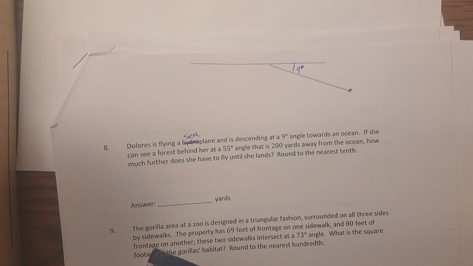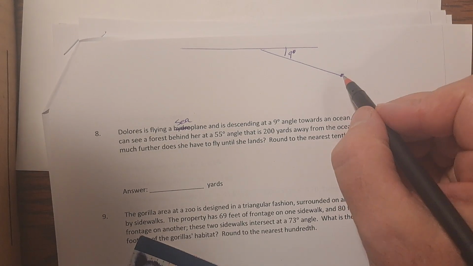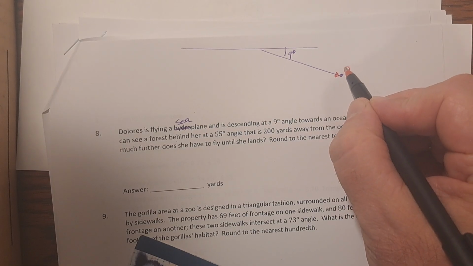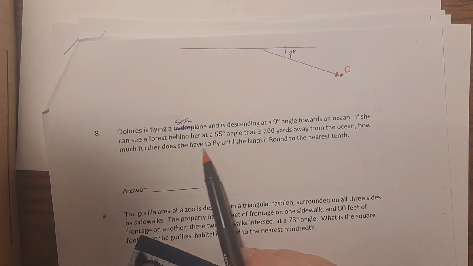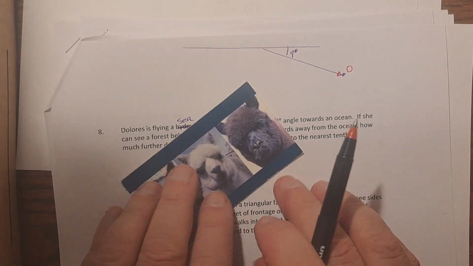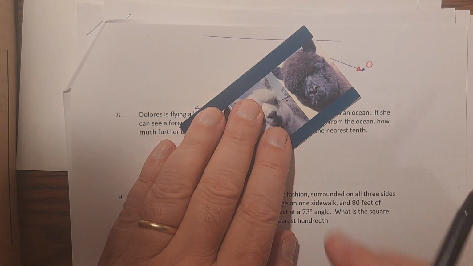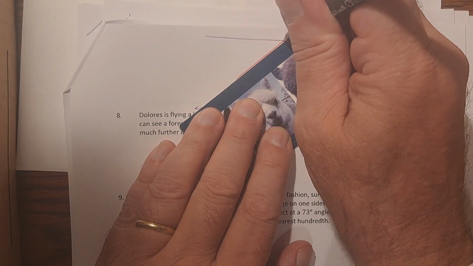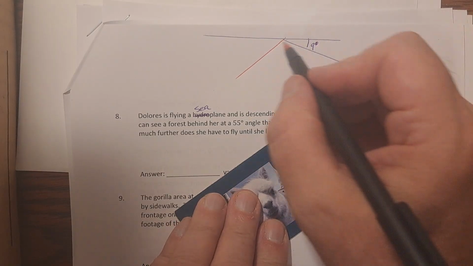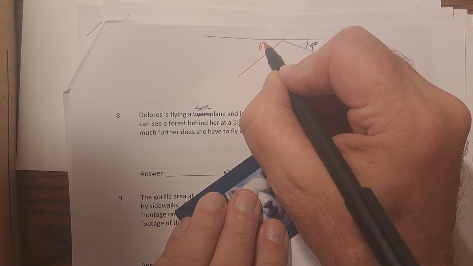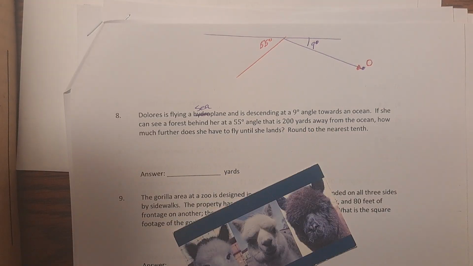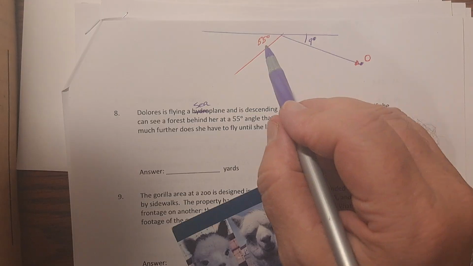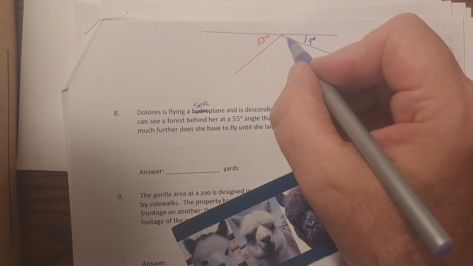Okay. So that would be looking forward towards the ocean, which I'll call O for ocean. But if she looks behind her, there's a 55-degree angle, so we'll do it as a descent angle again. So this will be 55 degrees. The whole line is 180 degrees. If you take 180 minus 55 minus 9, that's 180 minus 64. That means this one's 116.